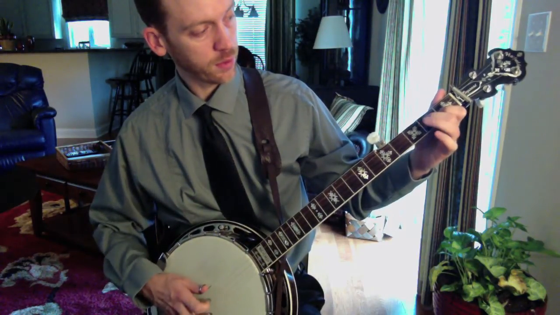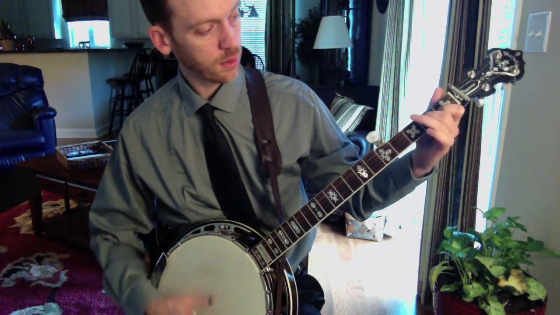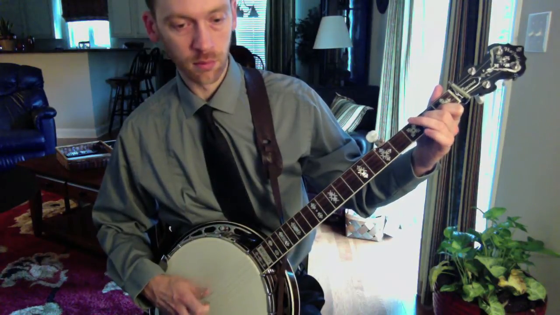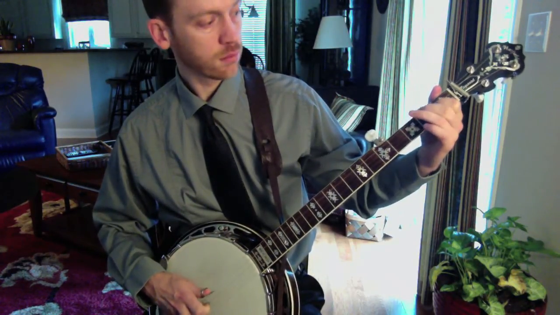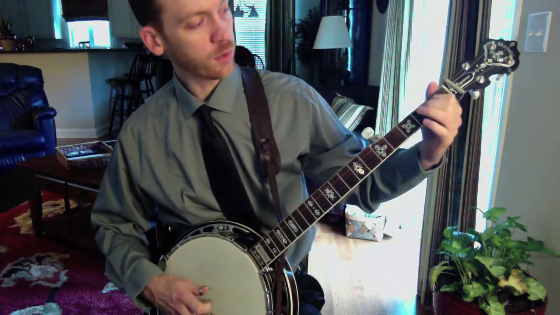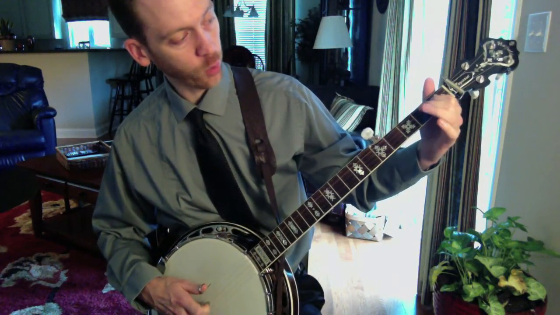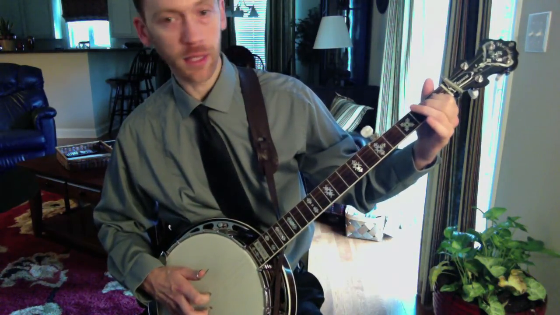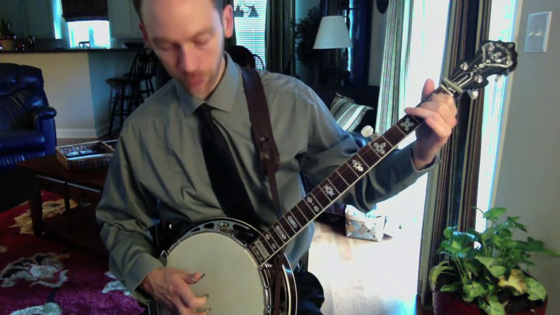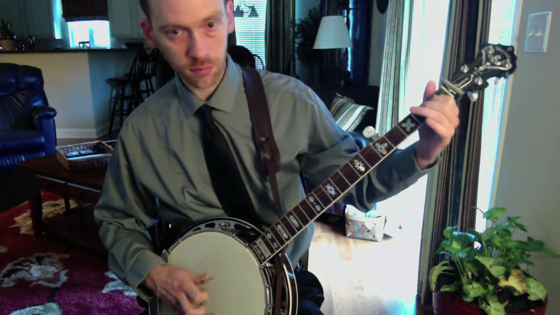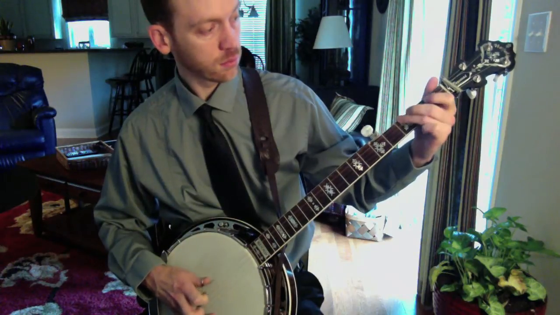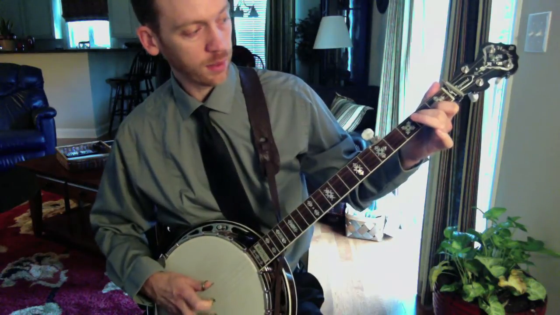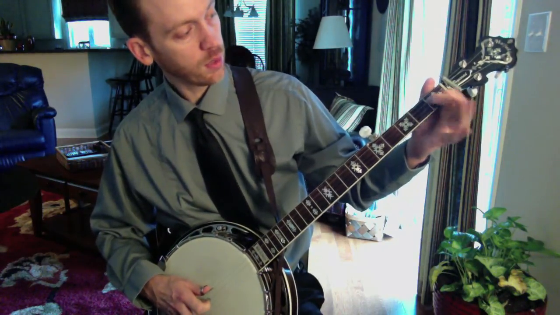So a couple things you can do there is, let me just play around. We'll see what we can figure out. So you can hammer on the third string from 1 to 2, and also double by playing the first string open, and you get that. And then you alternate back and forth from the fifth string open.